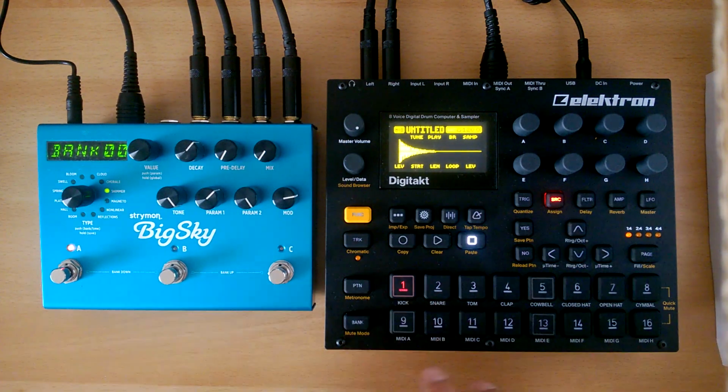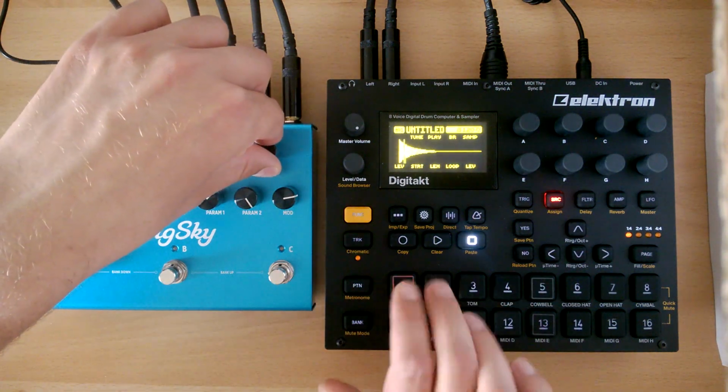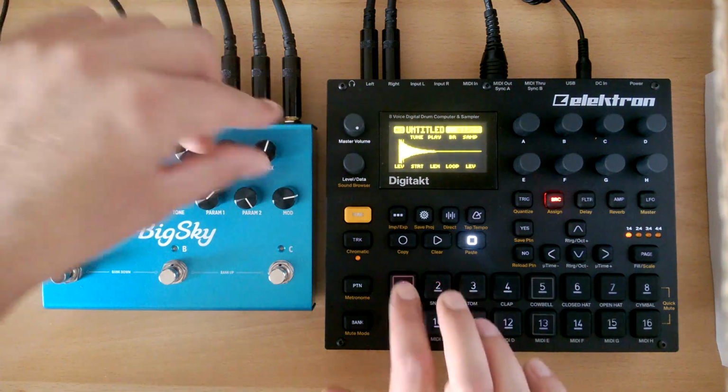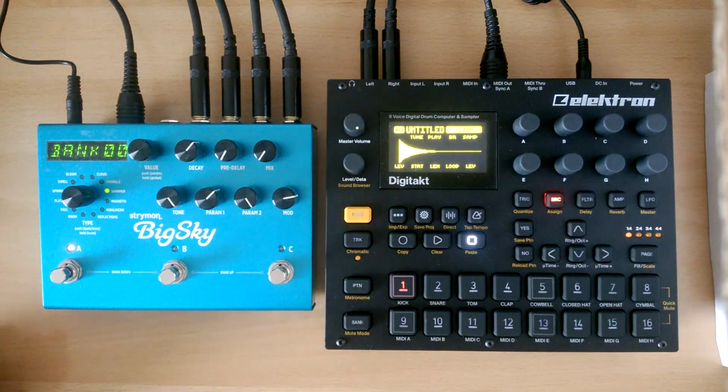So we have those drum sounds. Now dialing the reverb in. Yeah. I love the reverb from the BigSky, mates.